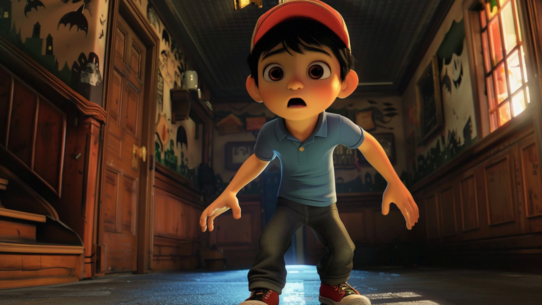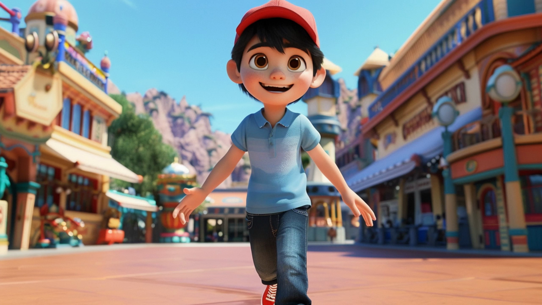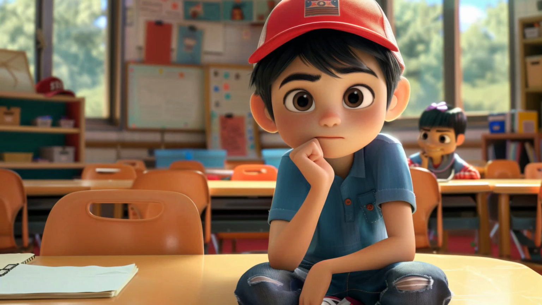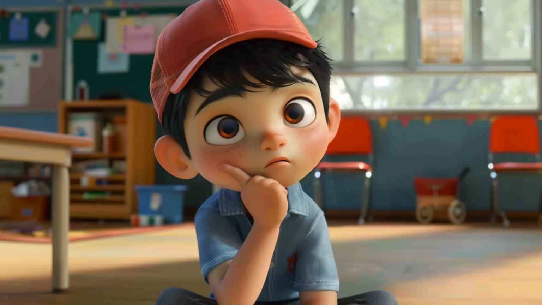Here's the character looking scared in a haunted house, and in this one he's having a good laugh while at a theme park, and here he is thinking in a classroom. For this prompt, I added in to have his hand on his chin, just for that classic thinking pose. It did a pretty good job of adding that in. As you can see, he definitely looks like he's thinking about something, which is exactly what I was looking for.